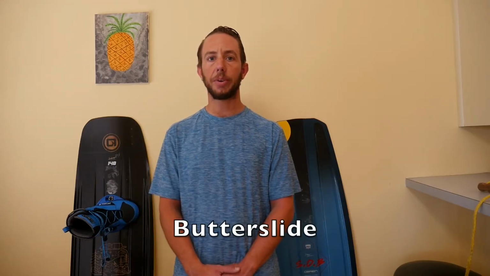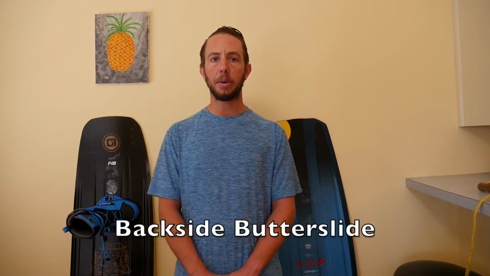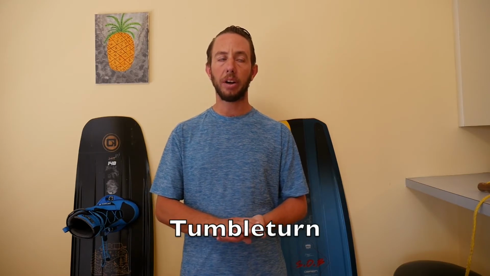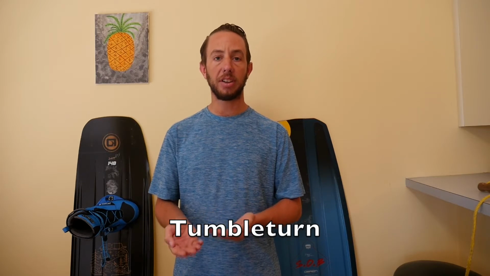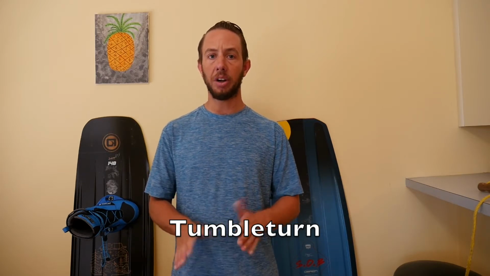Now let's talk about surface tricks. A butterslide is when the rider turns their board frontside 90 degrees. A backside butterslide is when the rider turns their board backside 90 degrees. An ollie is when you get air by pushing off your back foot and lifting up on your front foot. And a tumble turn is when a rider places their back on the water, lifts their board out of the water, spins 360 degrees backside, and then places their feet back on the water and stands back up.